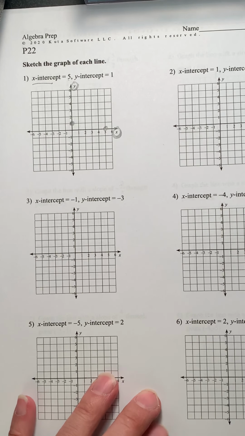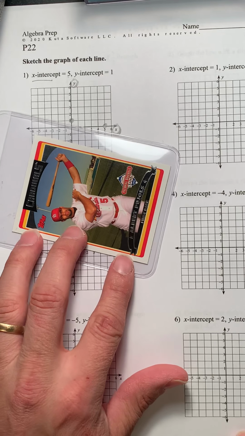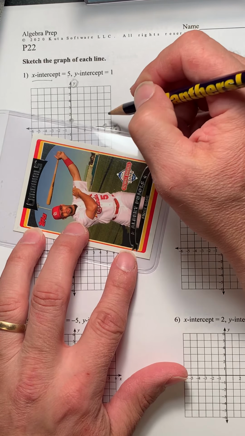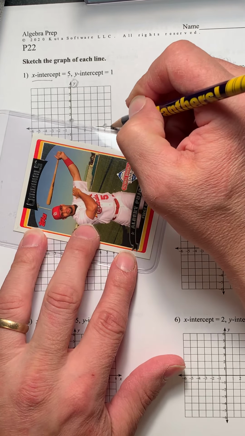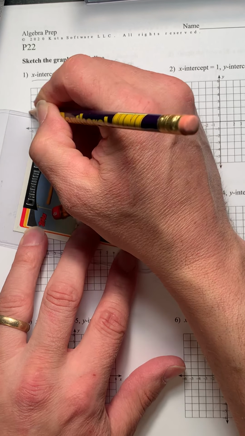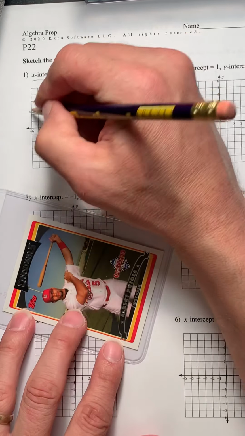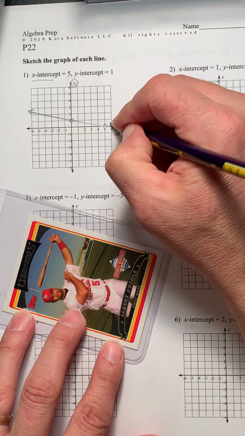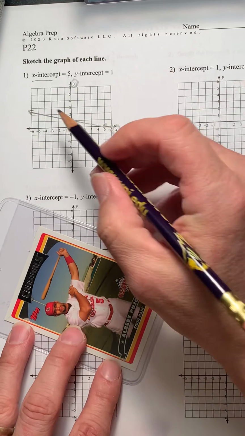And at this point, we're then going to take these. Now, you guys are in luck here. You guys are going to get to see part of my baseball card collection here. Here's an Albert Pujols card. But basically what I'm doing is I'm using it as a straight edge. It's a good idea to make sure that you make straight lines.